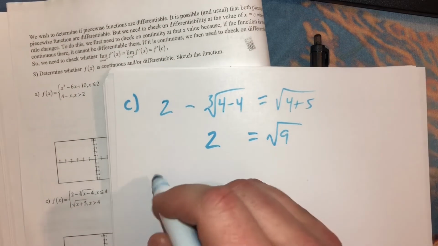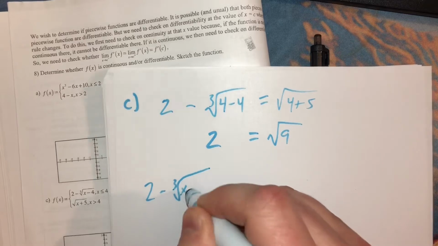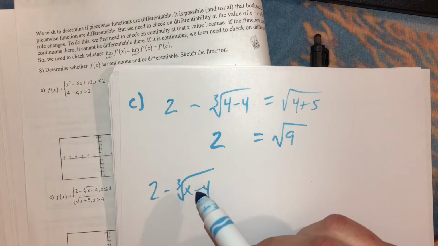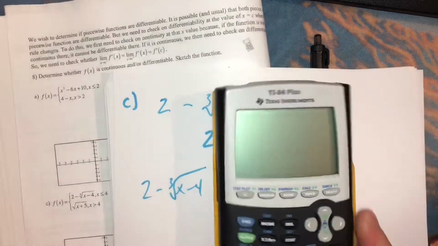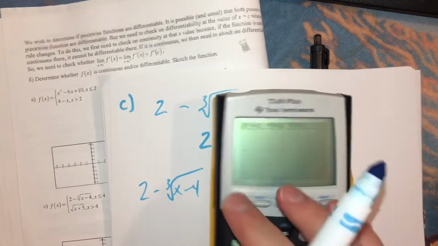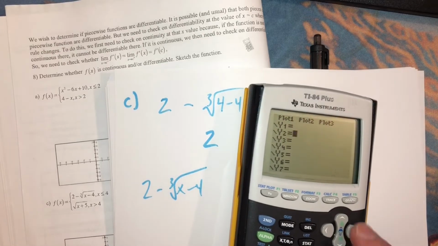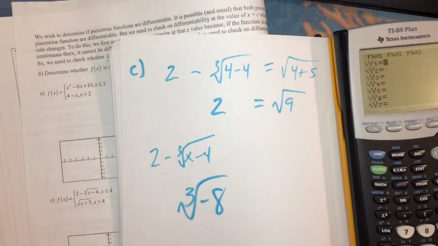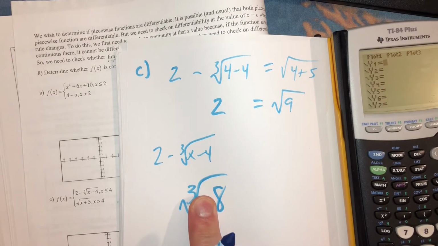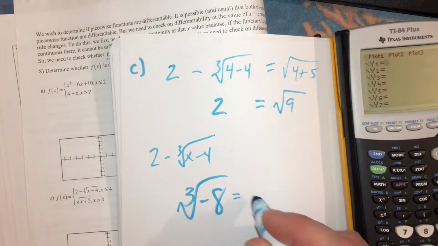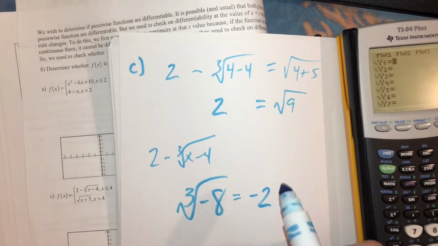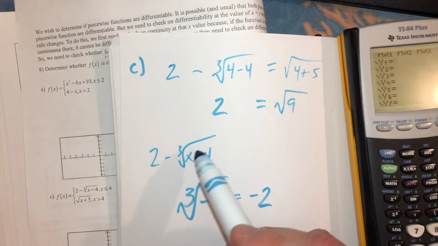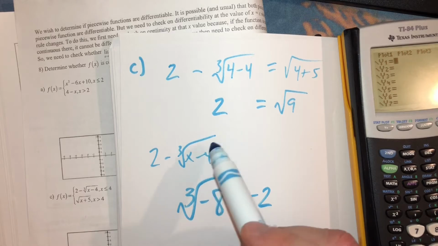Is 2 minus the cube root of x minus 4 continuous everywhere else? And you might want to say, well, negatives aren't going to be okay here, but the graph of a cube root, well, think about this. What's the cube root of negative 8? We know the cube root of 8 is 2, because 2 times 2 times 2 is 8. The cube root of negative 8 is actually negative 2, because of that triple negative. So this is actually defined everywhere. This is continuous everywhere. Is it ever not differentiable?